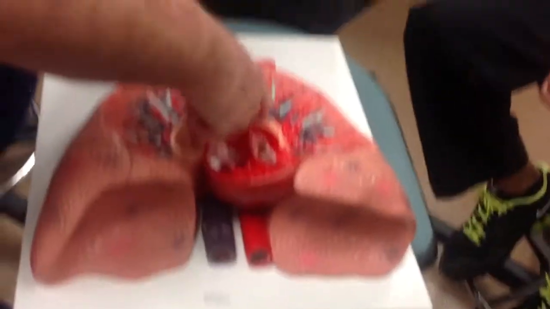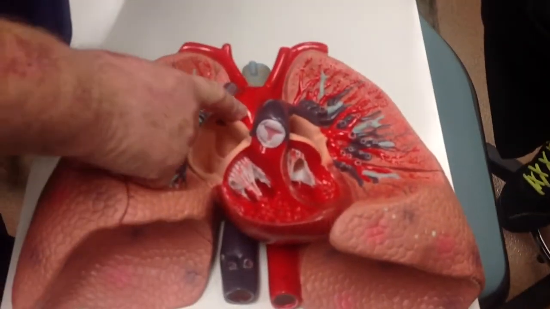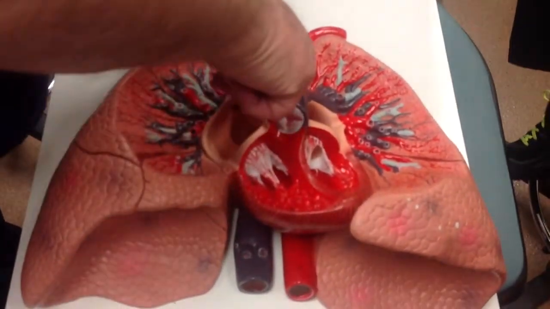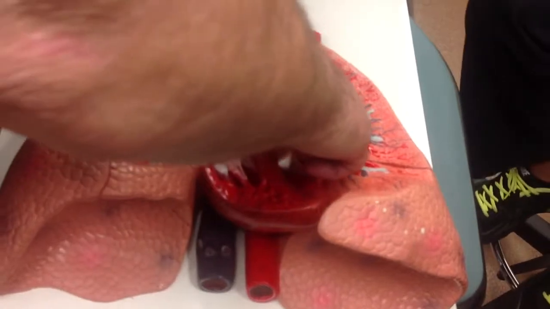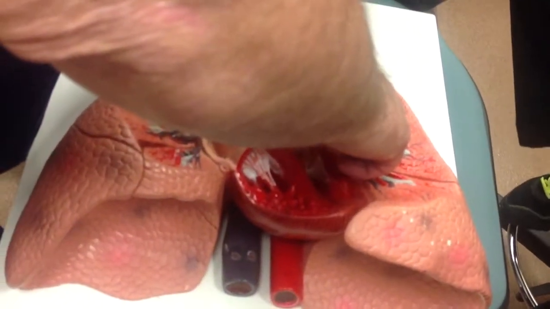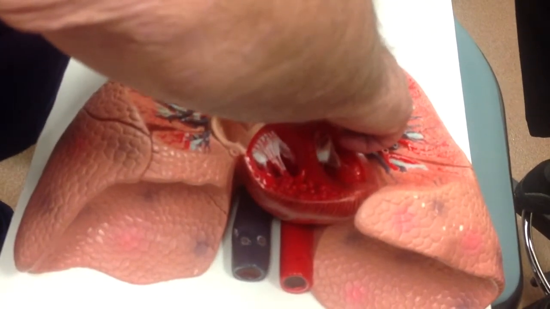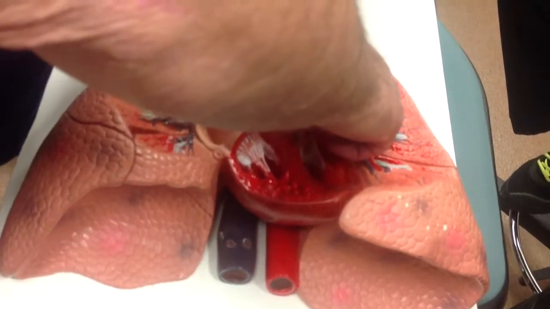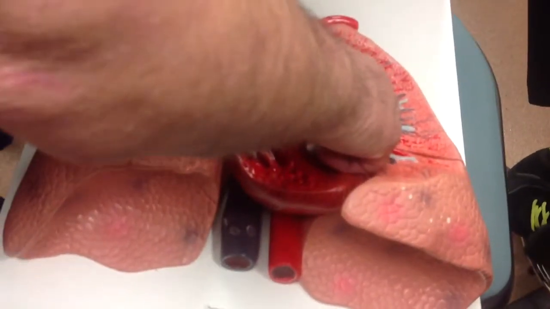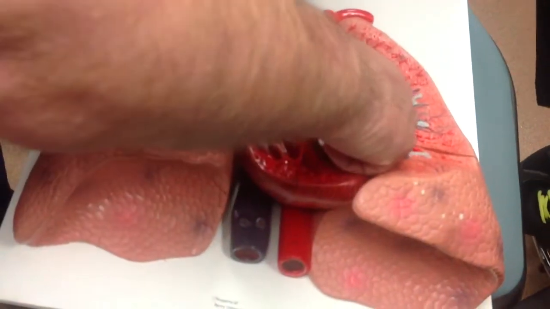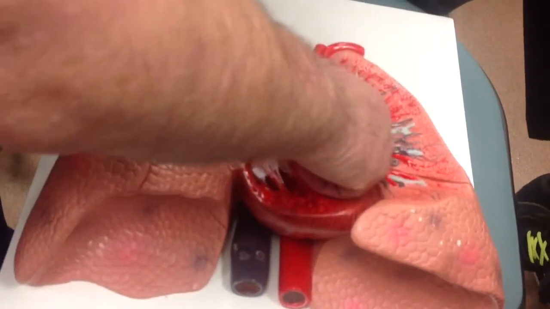So again, finishing: tricuspid, left atrium, the pulmonary veins, pulmonary artery, aorta. Let's see if they got this right. Pulmonary artery runs with the bronchi, and the pulmonary veins are separate. Well, they sort of show them together. And this is the way, here's a little better, that they do run together.